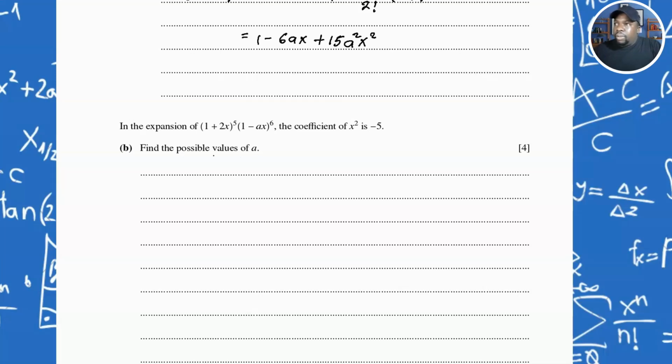All right, so here what we're going to do is we are going to say 1 plus 2x raised to the power 5. Let's just write the expansions so that we don't waste time.